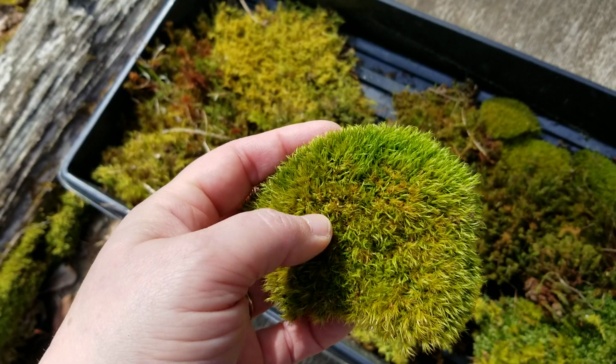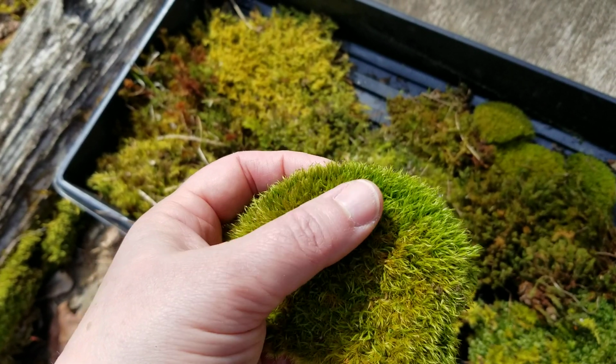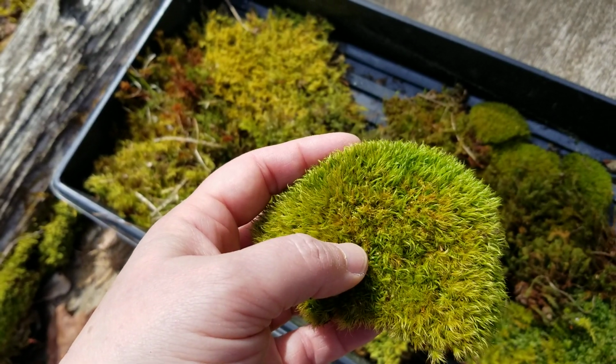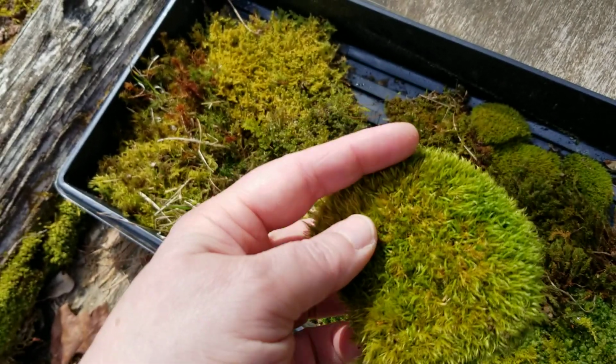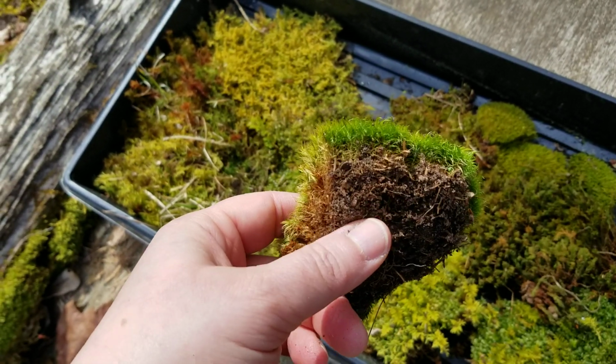Yep. These are soft. They are very soft. Little things. Let me look underneath again. Look at that. There's a little dirt.